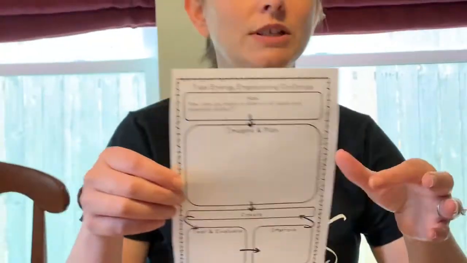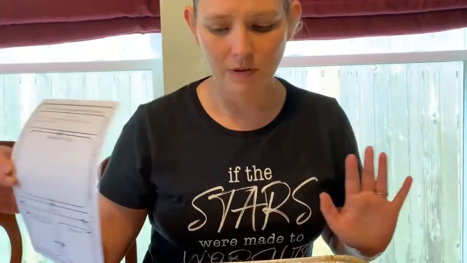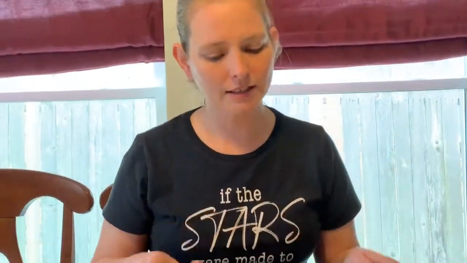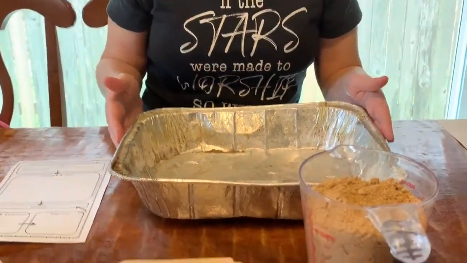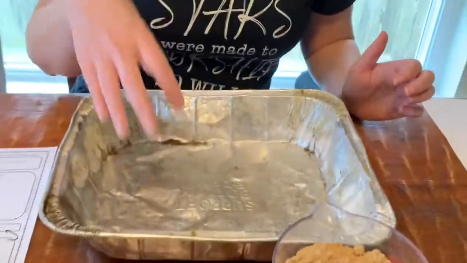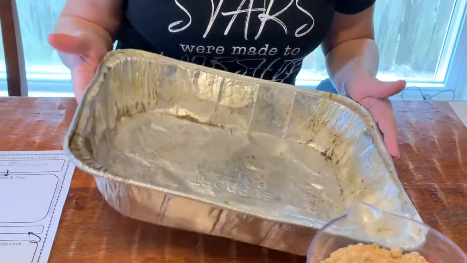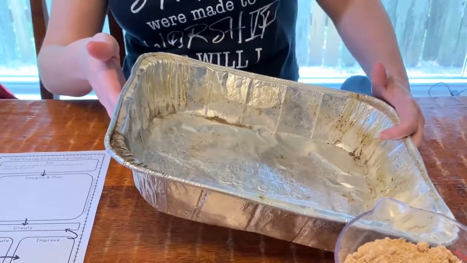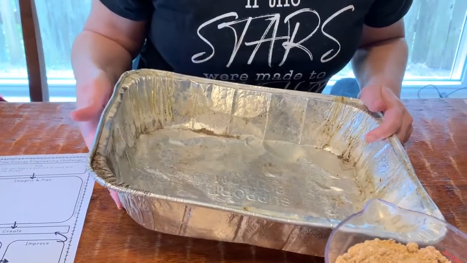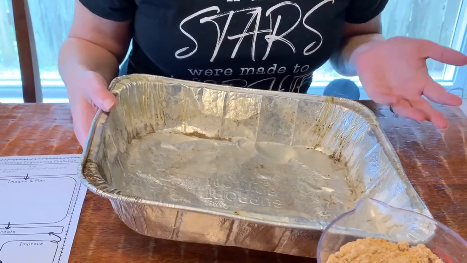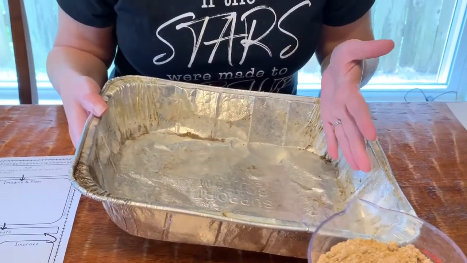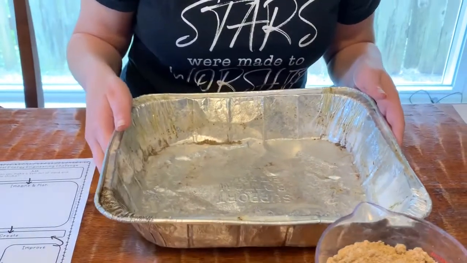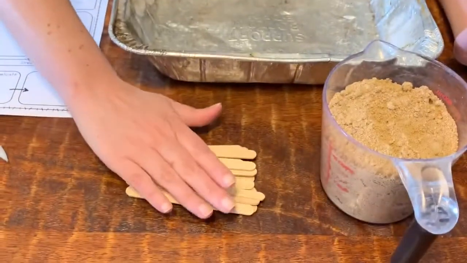And so the first step that we're gonna do is imagine and plan. Before we get much further, I'm gonna tell you how we're gonna test this challenge, because you should know that when we go ahead and make it. You have to make your dam in the center of the pan. We will then add 2 cups of water to one side, and we will elevate it about 5 centimeters in the air, okay? And we're gonna see how much water you can prevent from going to the other side of the pan, okay? So sand and up to 20 popsicle sticks.